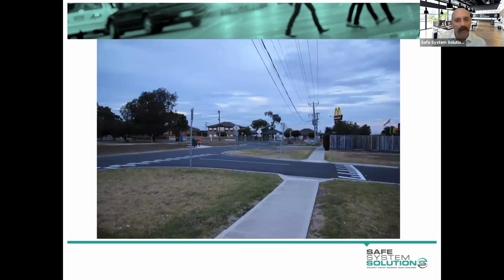This one I like a little bit better. Same principles. It's raised on both approaches, but it's elongated out. It looks like a road. It looks clearer that pedestrians might have to stop and give way. That might even be moved back a little bit more, and you can get even better. So these are little tweaks that you could make.